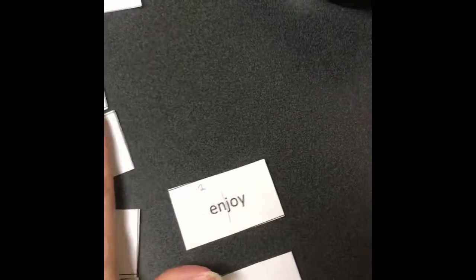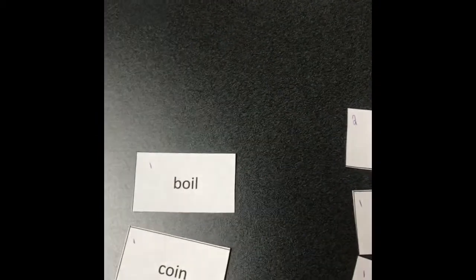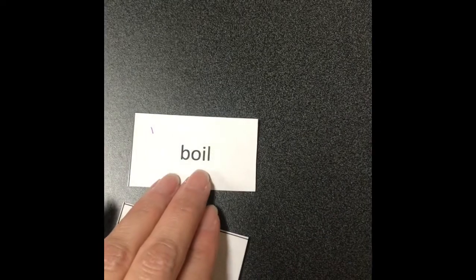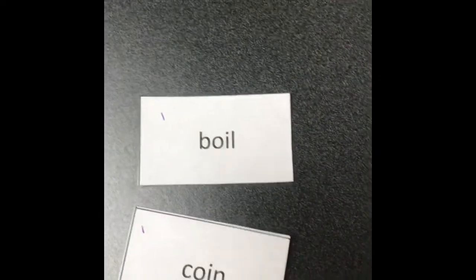So I'm just now going to take my words again, and now I'm going to sort them one more time. So I noticed that boil, the OI, and here is where you could take a highlighter. So hold on, let me grab my highlighter.